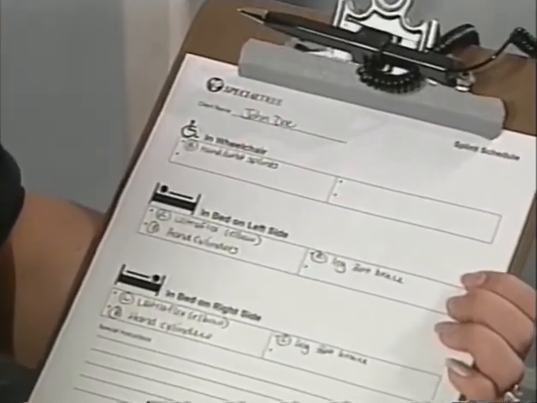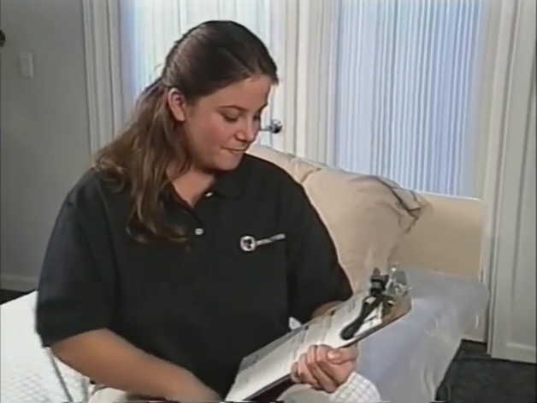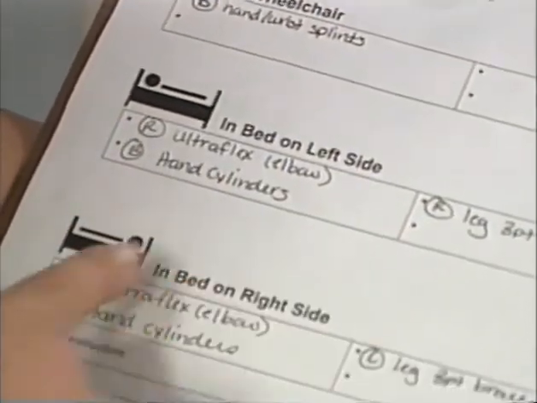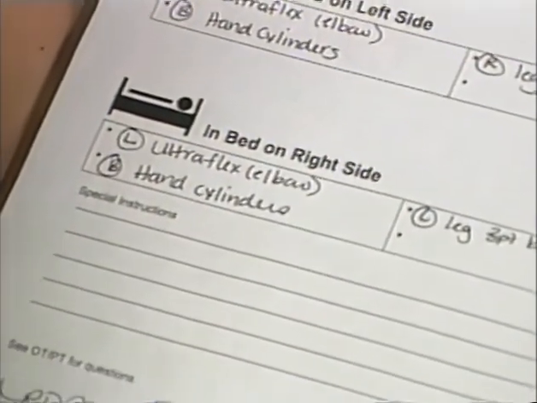Therapists establish a wearing schedule. This schedule outlines what orthotics should be worn while the client is in the wheelchair and in bed on their left or right side. Orthotic schedules are posted in the client's room with the therapist's signatures.